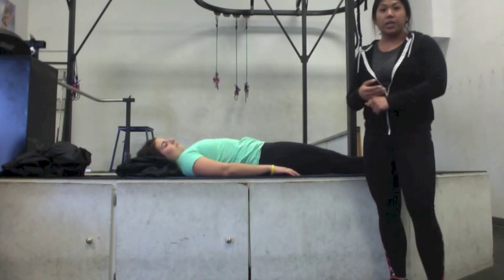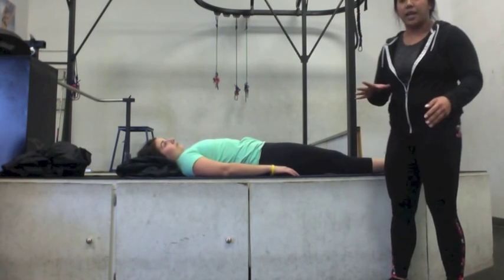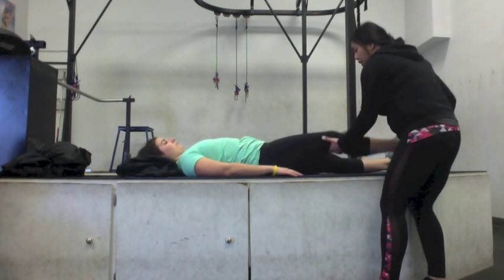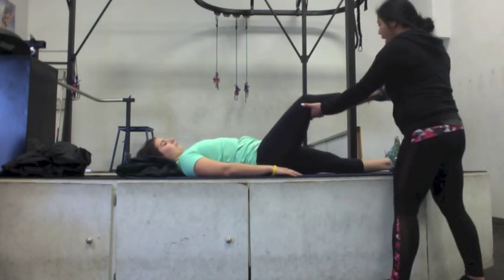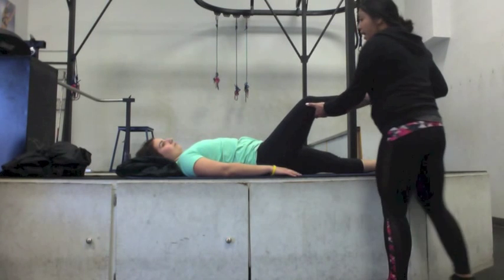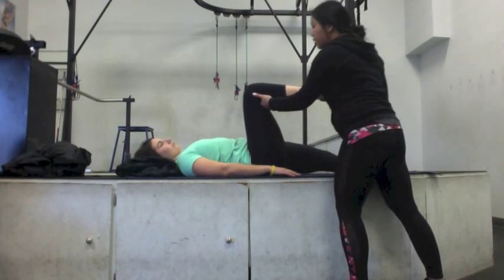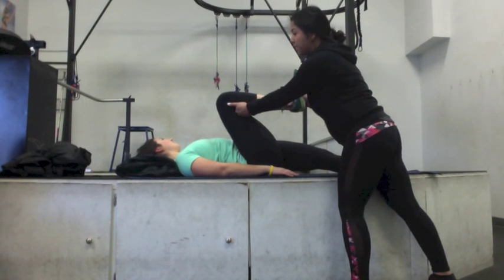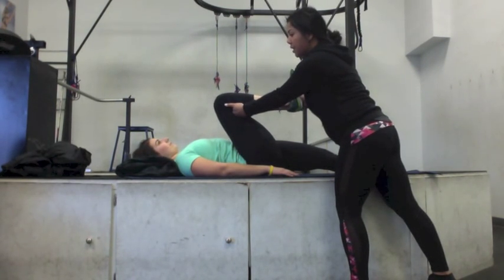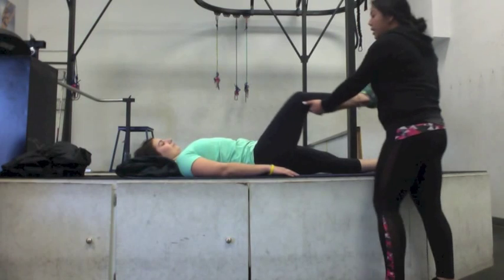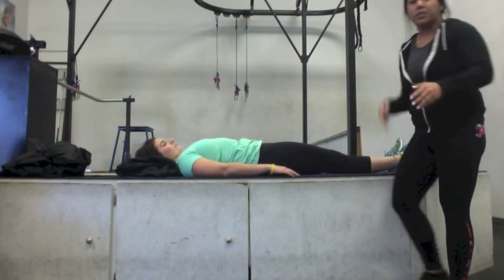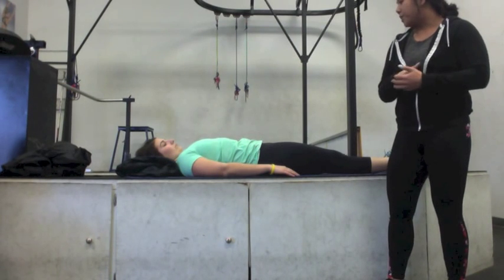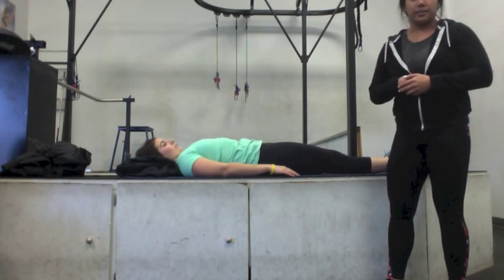So the first one that we're going to do is going to be stretching the quad and the hamstring. So what you're going to do, you're going to grab the patient's leg, just right underneath the knee, have hold of the foot, and you're going to press the leg towards the body, giving a nice stretch, holding for about 15 to 30 seconds, and then releasing. And you're going to complete that on both sides, about 2 to 3 sets, just so you can get the elasticity in the muscles back.